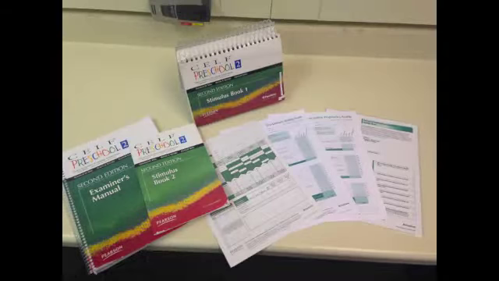The Clinical Evaluation of Language Fundamentals Preschool 2, also known as the CELF-P2, is a standardized test that assesses language skills in preschool-age children. The purpose of the CELF-P2 is to assess language skills and identify language deficits in children ages 3 to 6 years old.